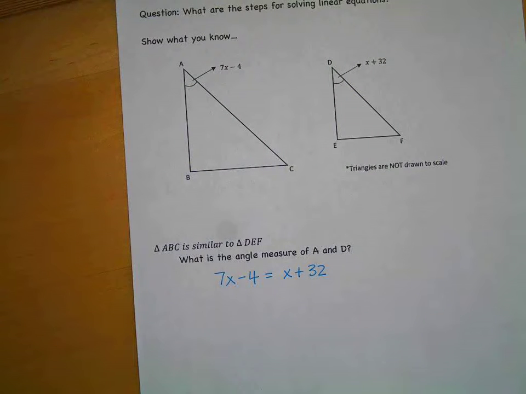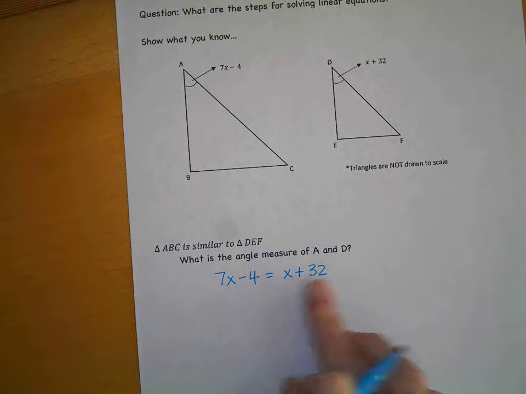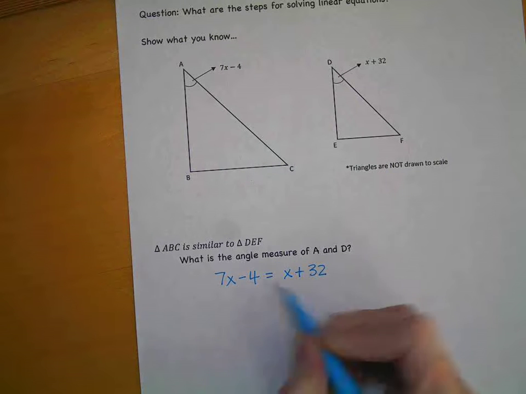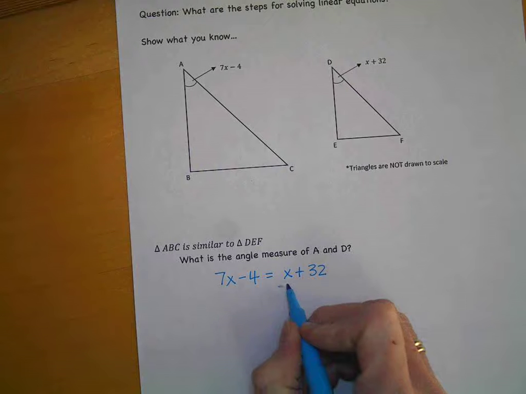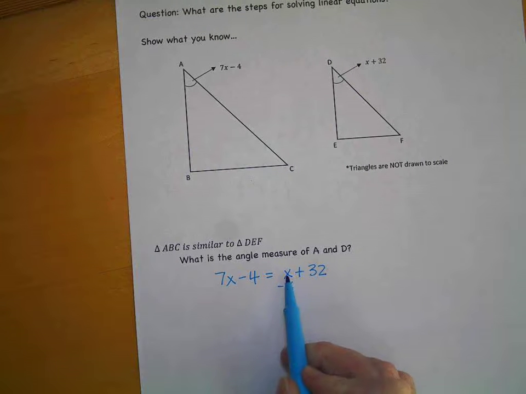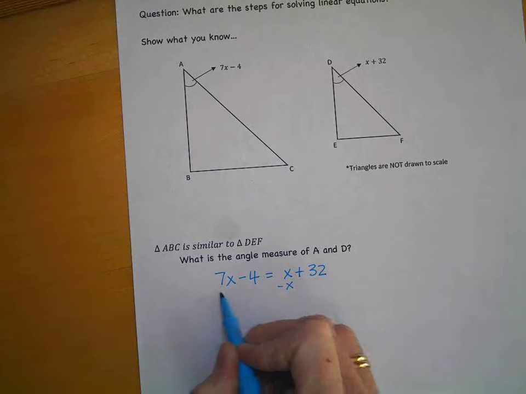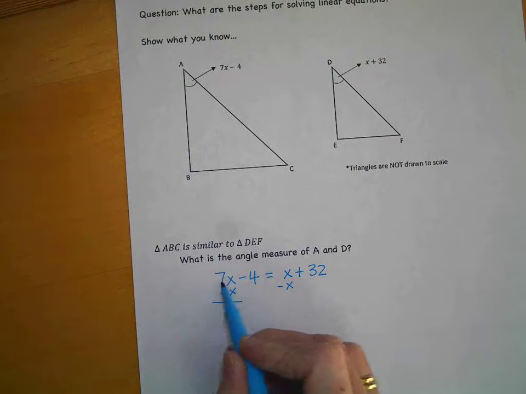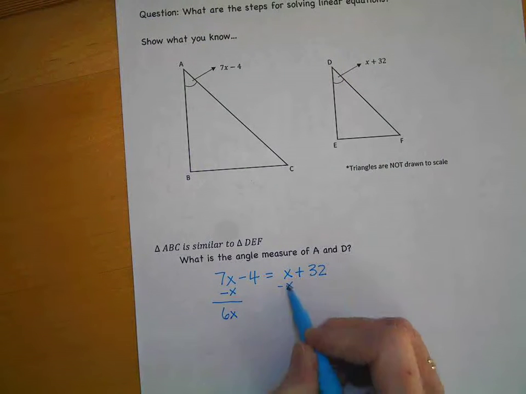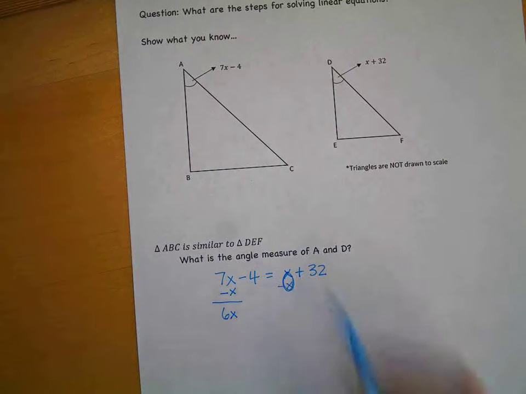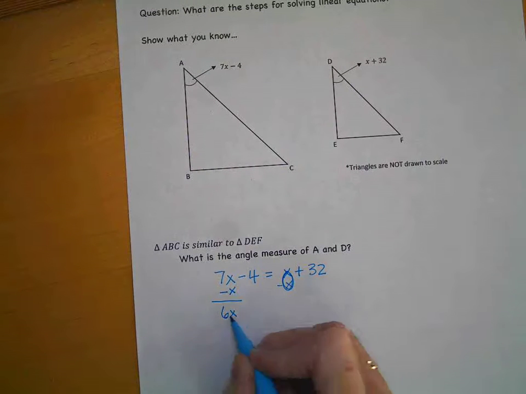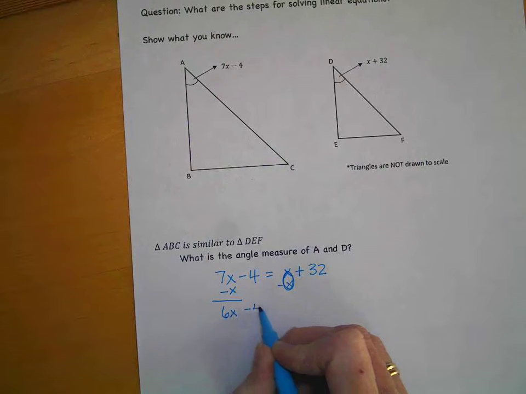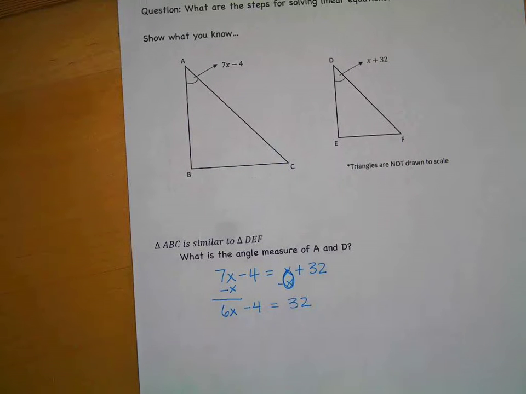The first thing I would like to do is unhook this x being added to 32. In order to unhook it, I have to do the opposite operation. Right now it's being added and it's positive, so I would subtract x to unhook it. When you subtract x, you need to do that to both sides of the equation in order to keep them balanced. And what we get is 7x minus x gives me 6x, and x minus x gives me a 0 pair, so I'm going to make that a 0. Now my equation says 6x minus 4 equals 32.